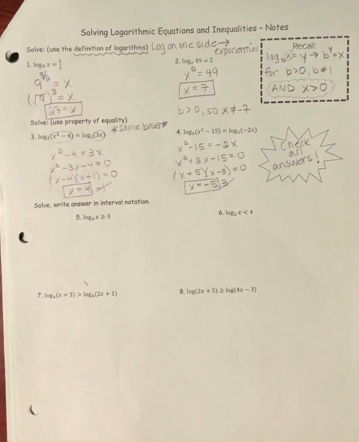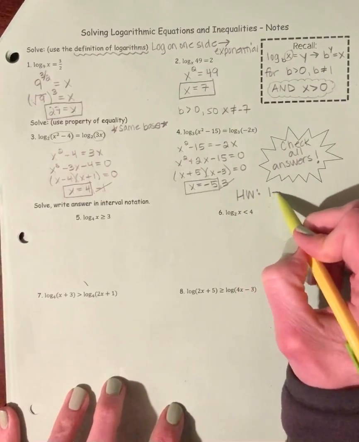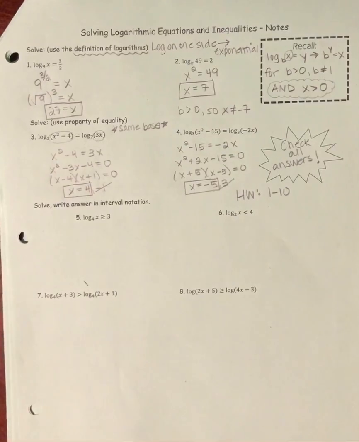Okay? The homework that goes along with this is going to be on the next page, the equations and inequalities homework. You are just doing numbers 1 through 10 for today.